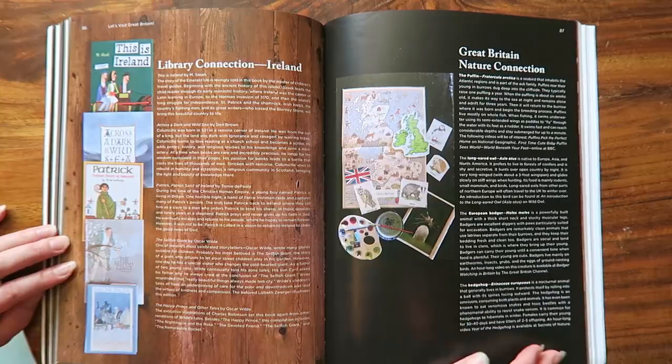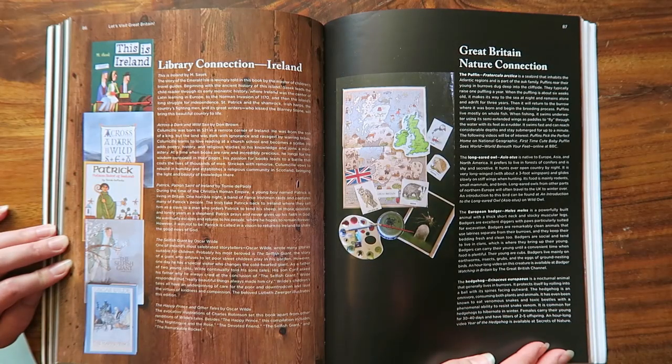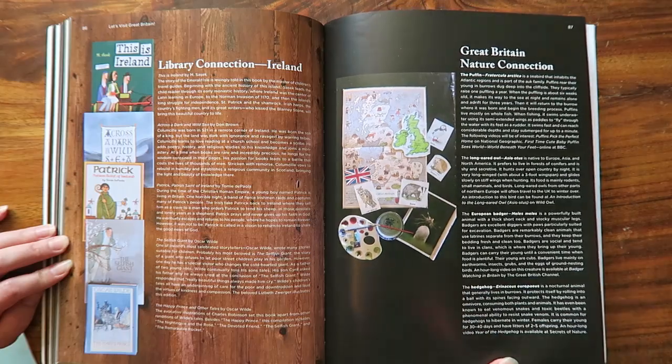And we haven't even gotten to the nature connection and the cuisine. Another library connection was for Ireland. Unfortunately, my library did not have any of the Ireland book recommendations. And then finally, we get to the Great Britain Nature Connection. I was able to do this lesson on one of our Fun Fridays, and it worked out very well for us, learning about the puffin, the long-eared owl, the European badger, and the hedgehog. So we're at least up to 15, 16 days of this unit for all the books that we had.